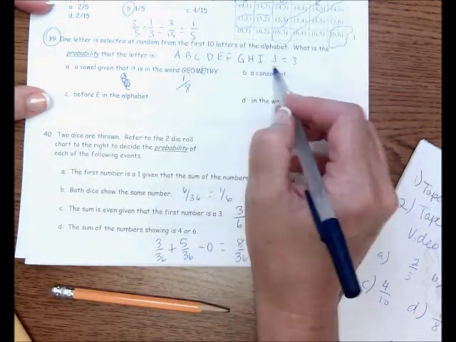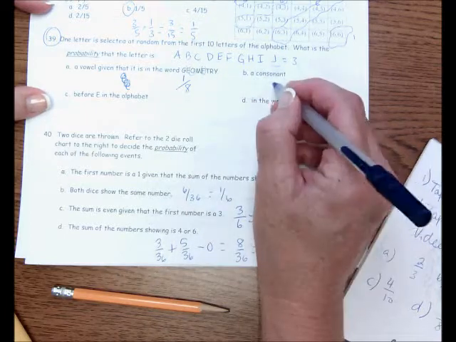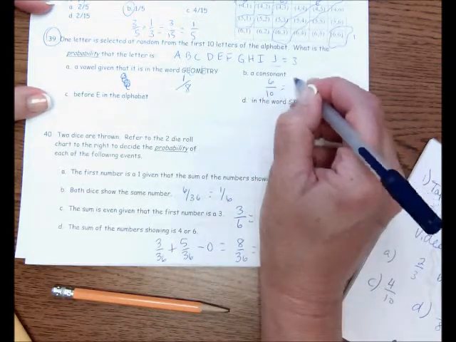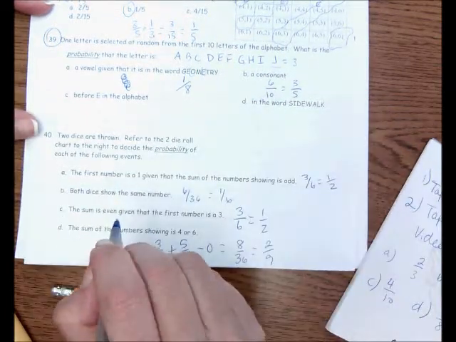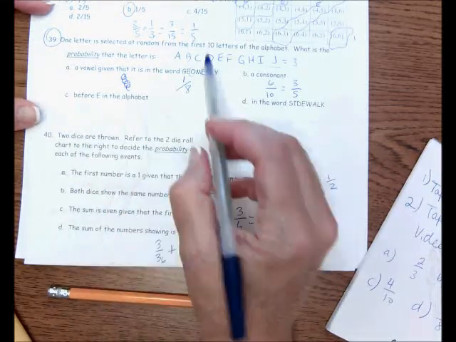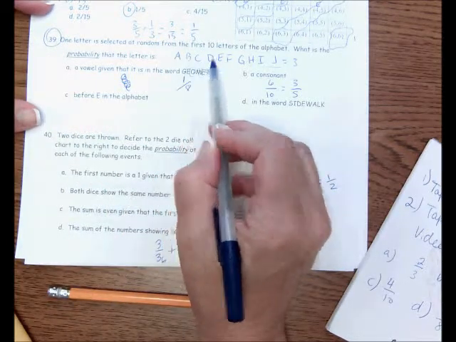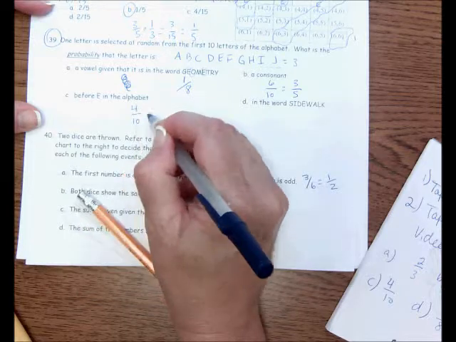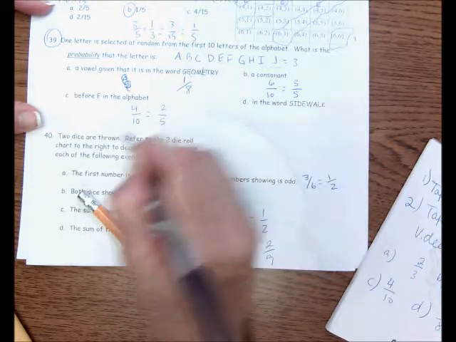Here, I have to count the number of consonants that are in the first 10 letters, and there are 6 out of 10. And so that simplifies to 3/5. And before E in the alphabet, so that's 1, 2, 3, 4 out of 10. So that would be 2/5.